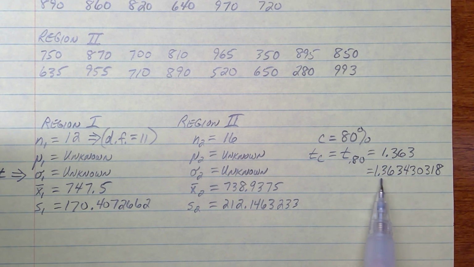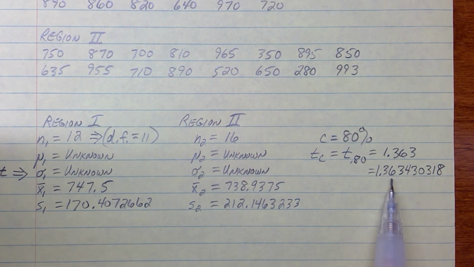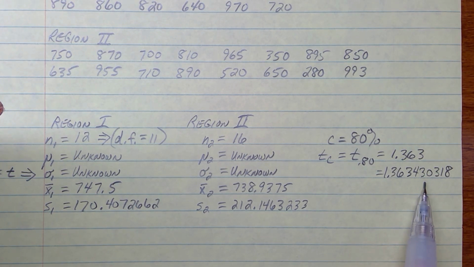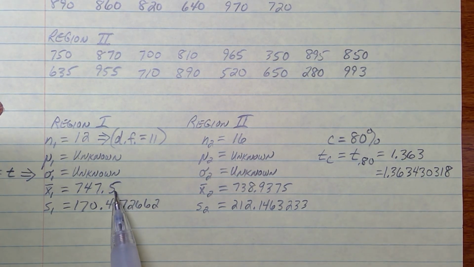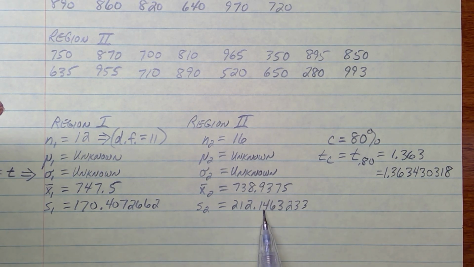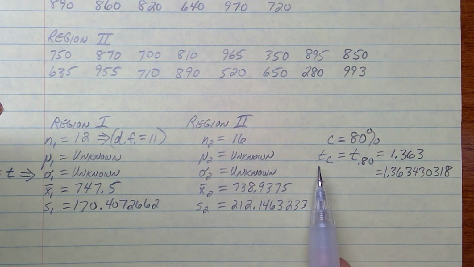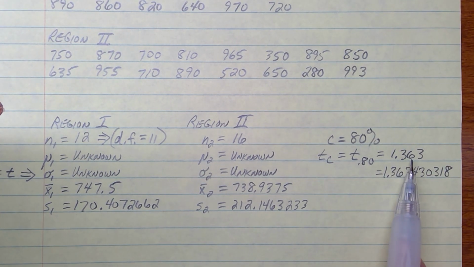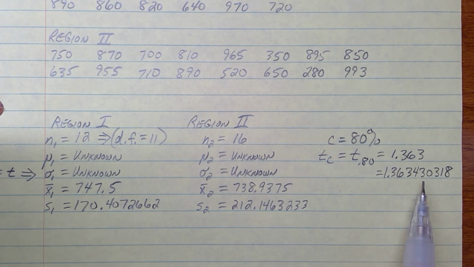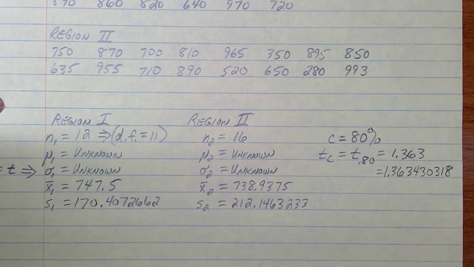Here's a more exact version. Again, I wouldn't use this. I found this on the calculator. I wouldn't use this unless your answer is off just a smidge and you can't figure out why. Maybe you used all these numbers and you still can't quite get your answer to match up to what it's supposed to be. Well, then go back and change your T to a little more exact version of T, and that should fix it and make your answer match up.